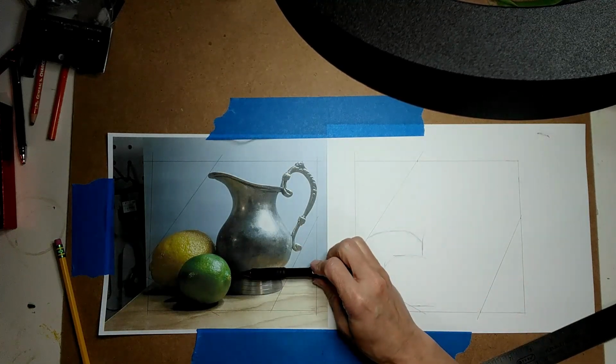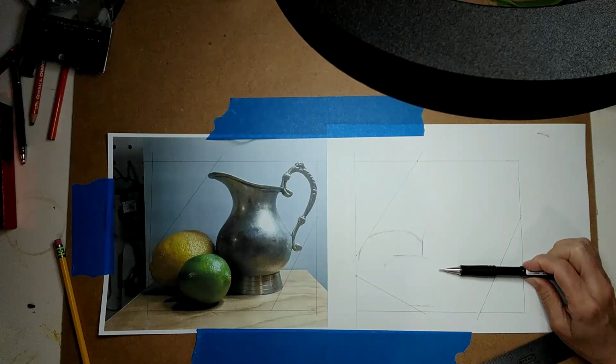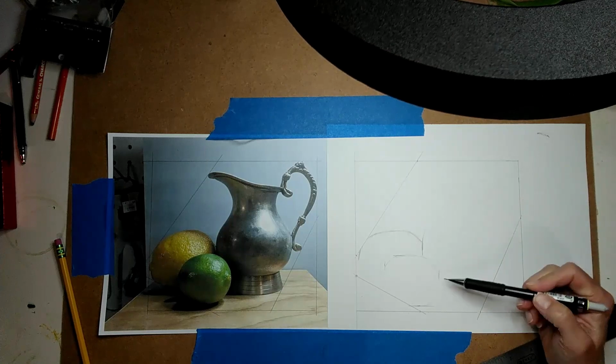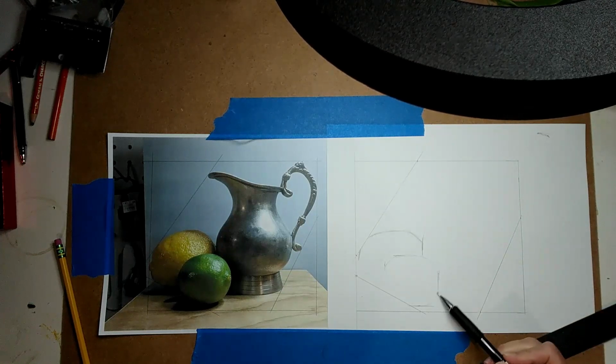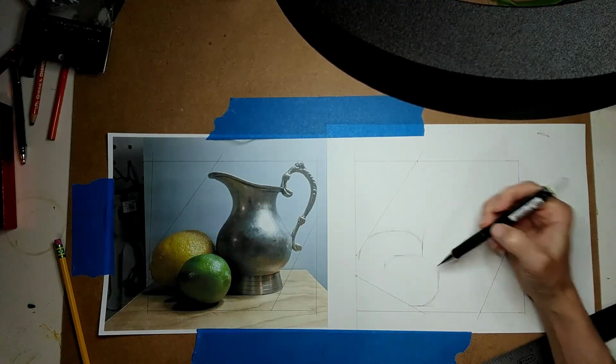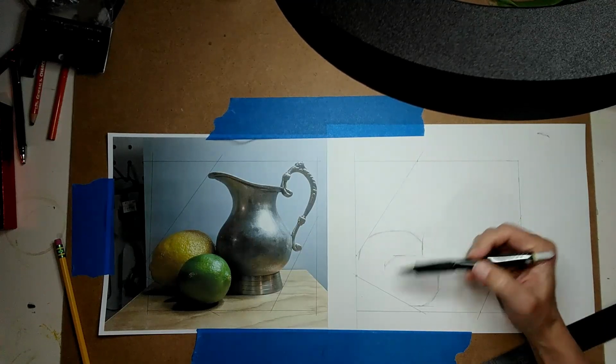Okay, so now you can already kind of start to see how things are building a little bit. I'm going to find the edge of the lime. And notice that I am just making kind of straight lines. I'm not trying to draw a nice curve.